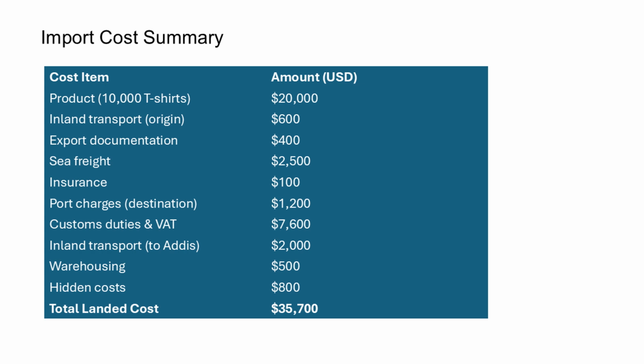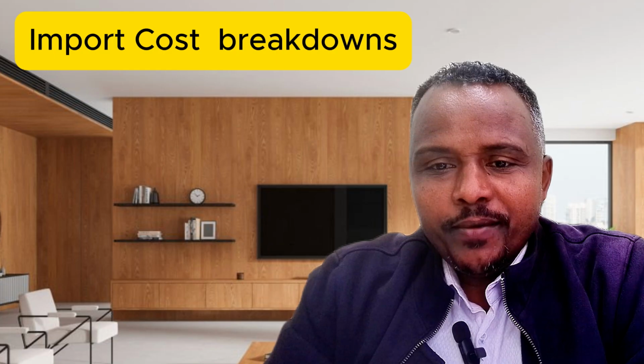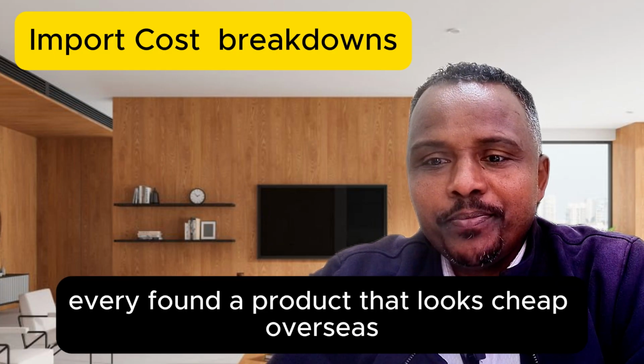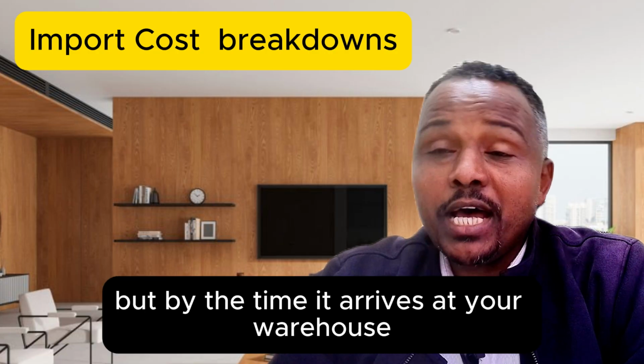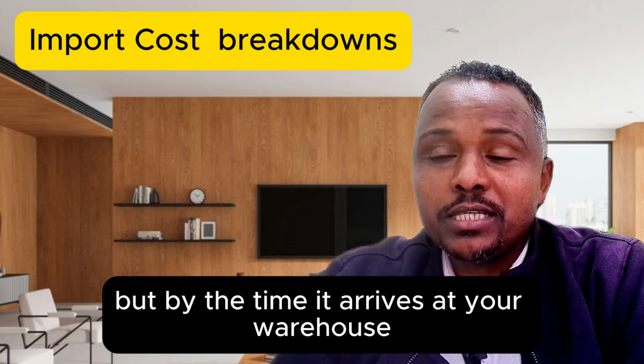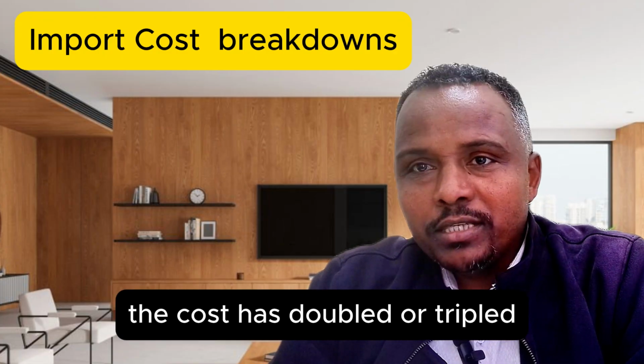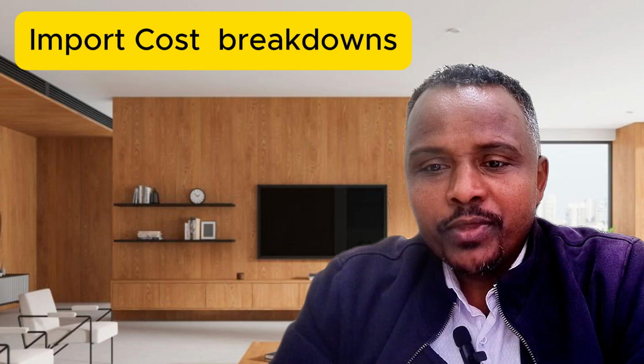Okay, here is the full cost breakdown of importing goods, step by step, with an example. Have you ever found a product that looks cheap overseas, but by the time it arrives at your warehouse, the cost has doubled or tripled?